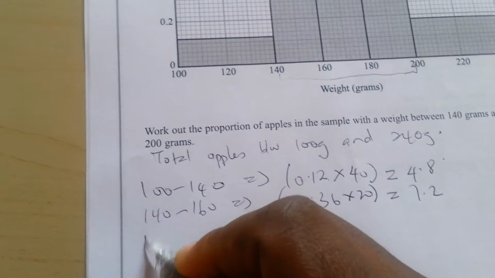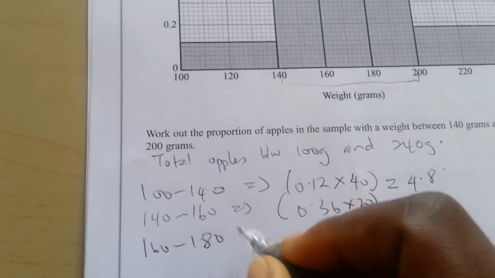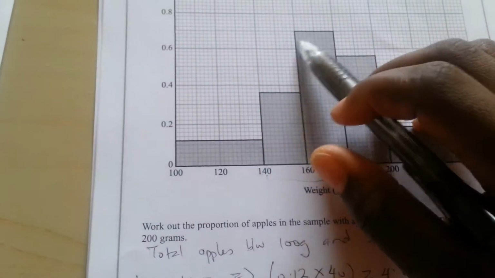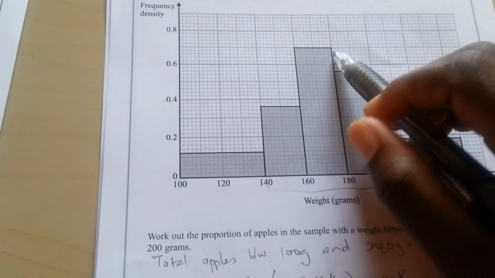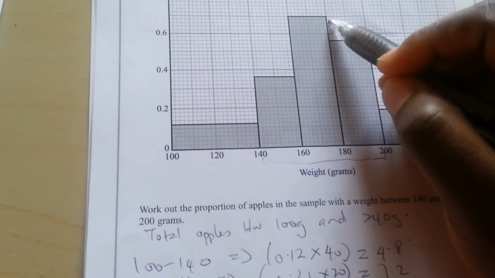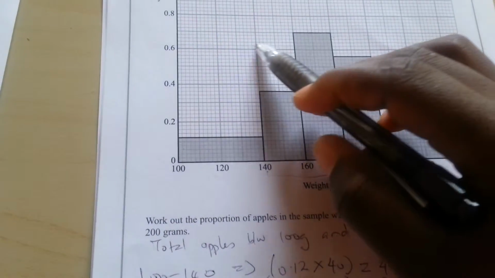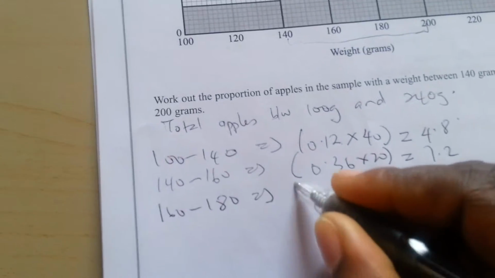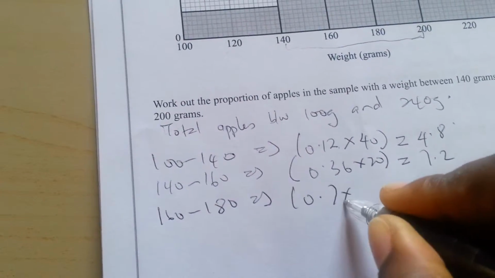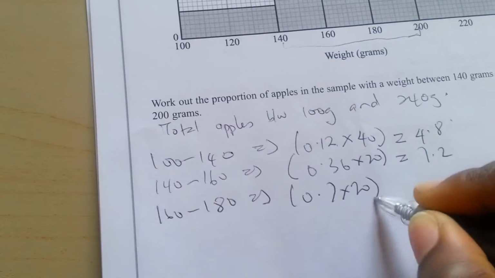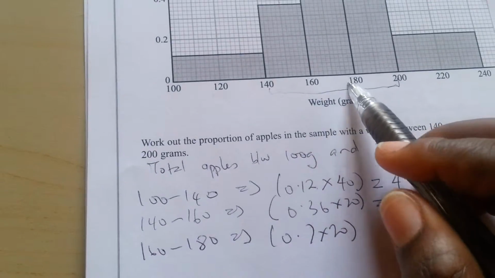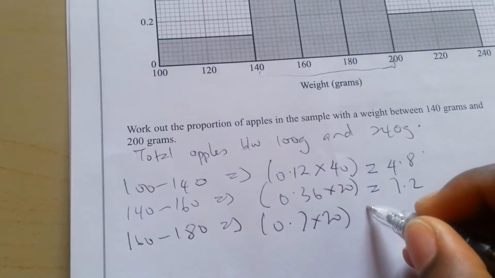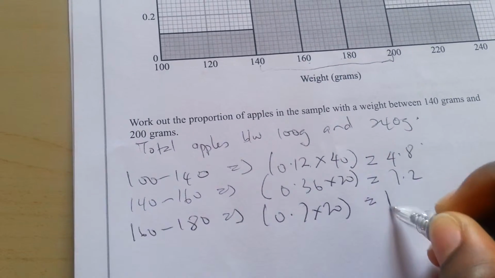Now between 160 to 180, because they have the same frequency density, this should give you 0.7. It's just in between that and that. So you have 0.7 times 20, because 180 minus 160 is 20. So that will give you 14.